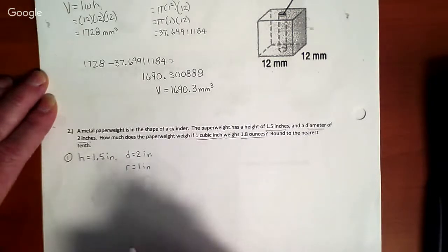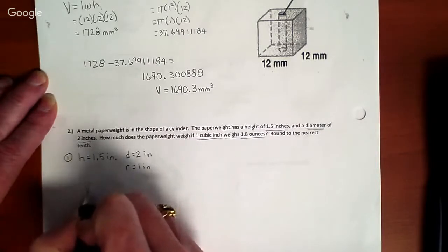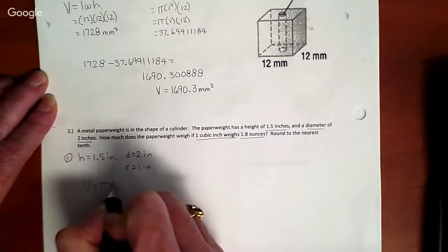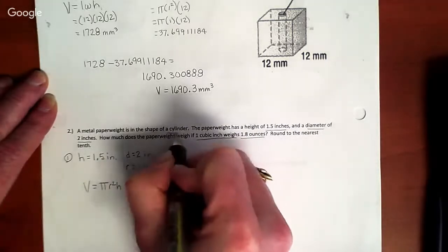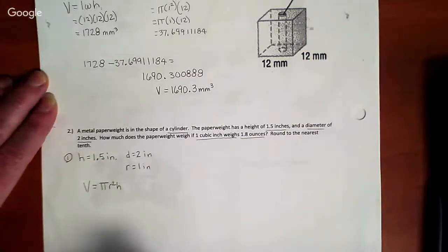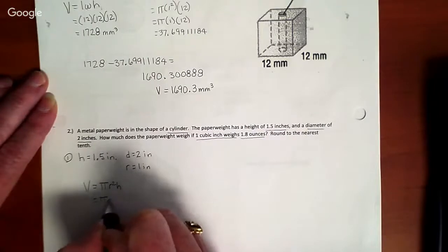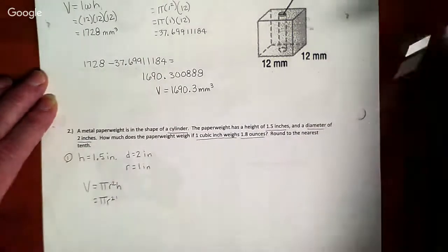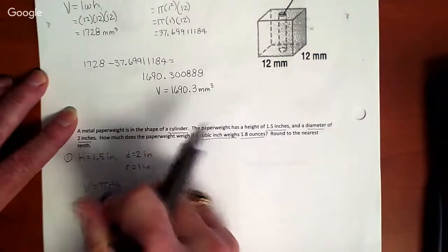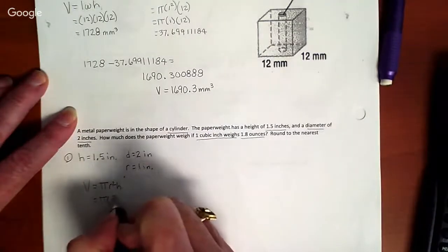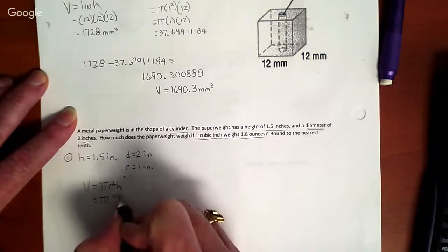So now we have a volume, which is pi r squared h, because it's the shape of a cylinder. So now when we find that, we have pi r squared. Sorry, I have to replace that because we already have the formula there. So the radius is 1, so 1 squared. Our height is 1.5.